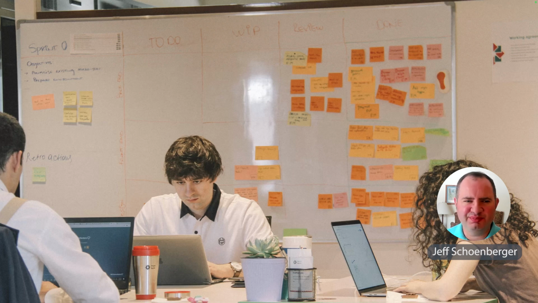You see they have a giant whiteboard there. They're using Post-it notes, maybe some dry erase markers. Nothing complicated about what they've set up. And it's pretty clear if you were to walk into this room where things stood. They're working on some things. There are a few things for people to review yet, and a whole bunch of stuff has been completed.